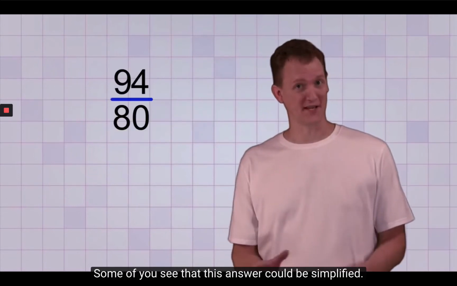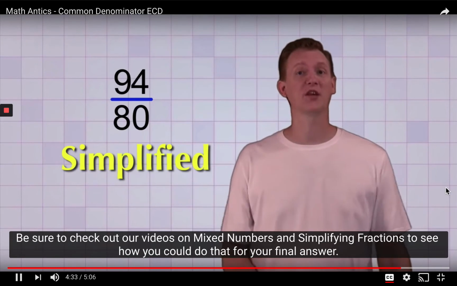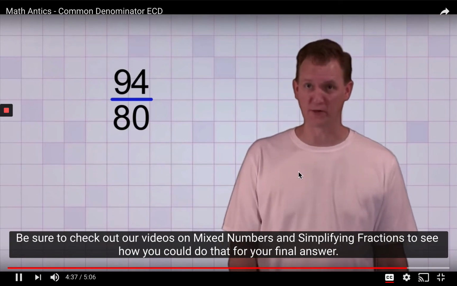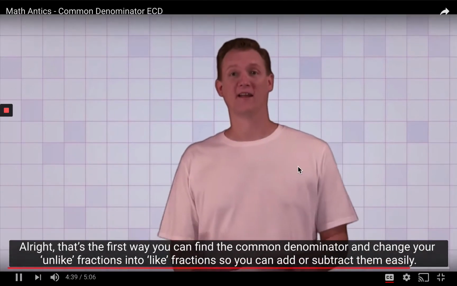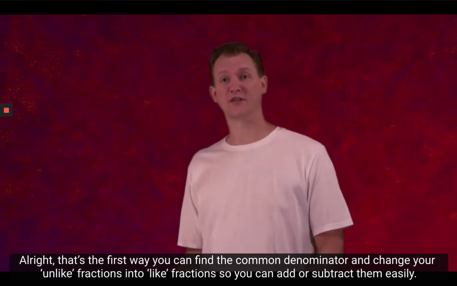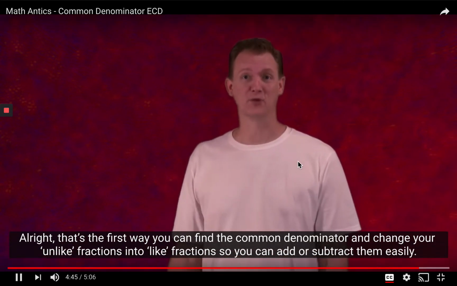Some of you see that this answer could be simplified. Be sure to check out our videos on mixed numbers and simplifying fractions to see how you could do that for your final answer. Alright, that's the first way you can find the common denominator and change your unlike fractions into like fractions so you can add or subtract them easily.